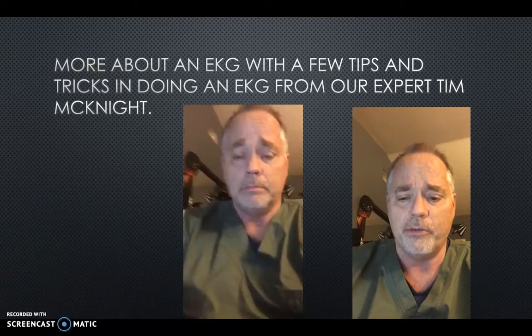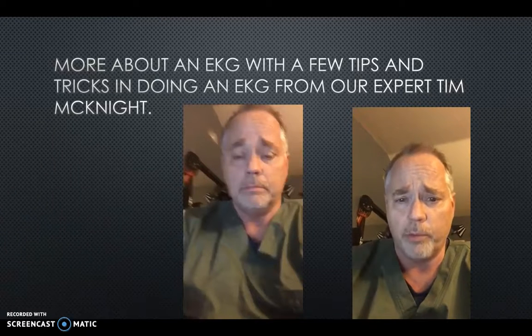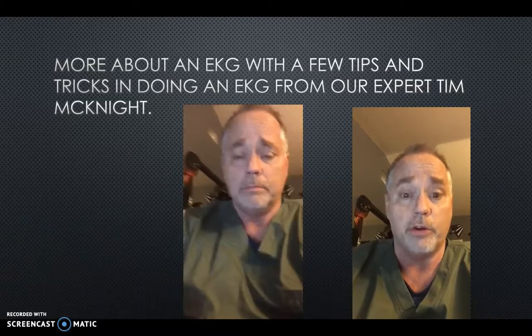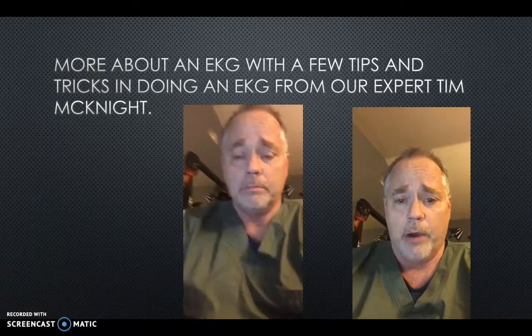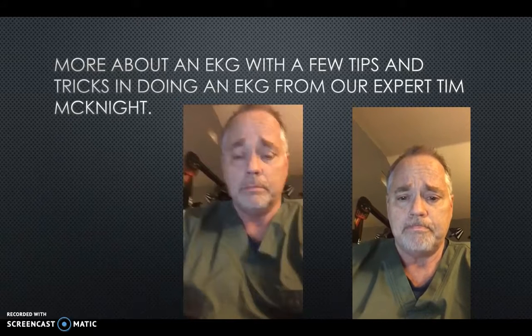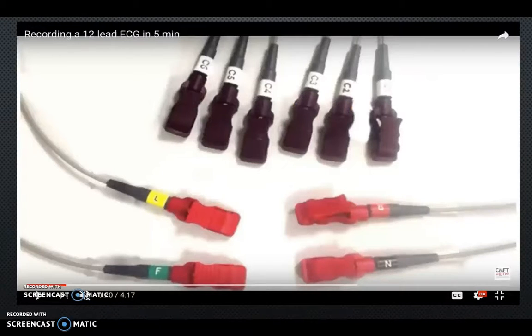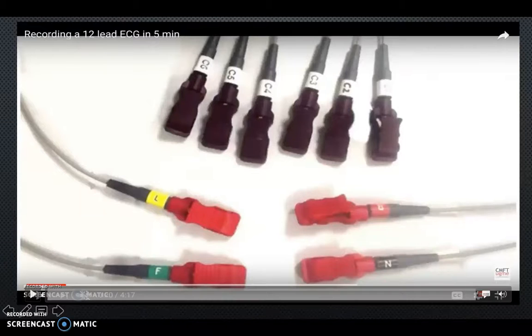So that's to help with the motion artifact. And prior to acquiring the EKG, you just want to always check the quality of your tracing on your screen prior to acquiring. Now, we'd like to thank Tim for some of his expert tips and advice. And now we'd like to move on to how to specifically do that EKG.